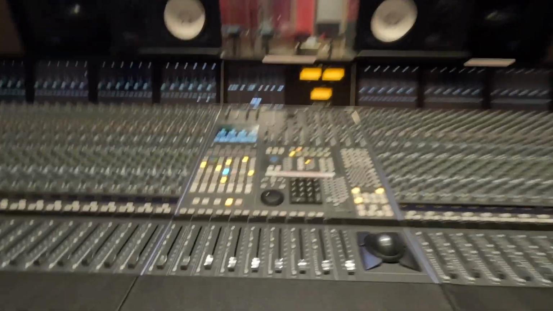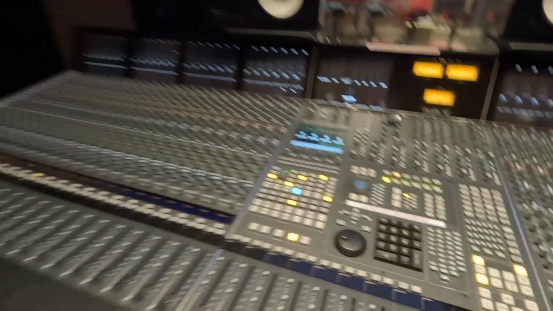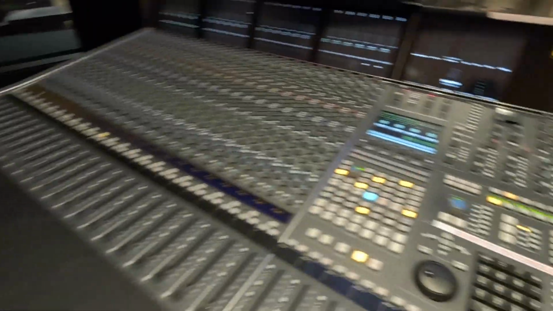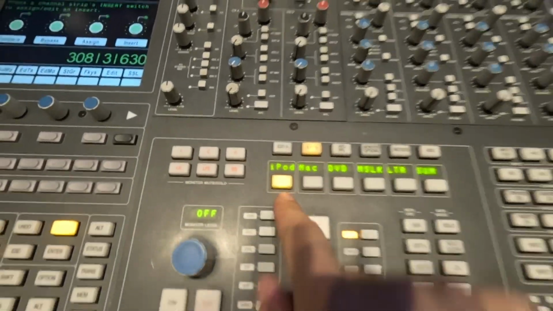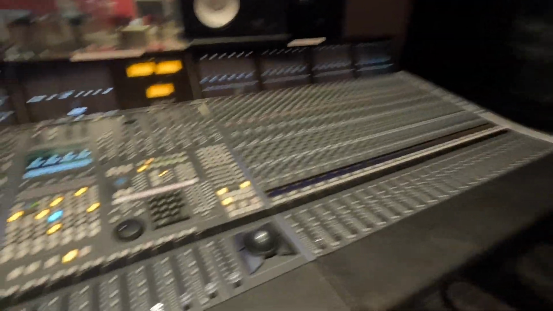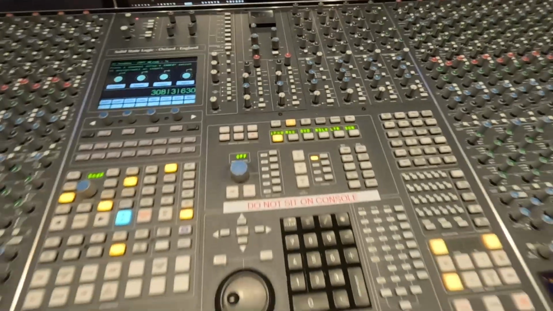So here we are at the Duality. We're going to look at our external sources. That's what we look at for external sources. So our computer is plugged into the iPod jack. We're going to look for that under the external B menu and hit iPod. That's already selected for me, which is awesome. If I wanted to listen to YouTube on the Mac or anything, I'm going to hit Mac, but for right now I'm just going to stay on iPod.